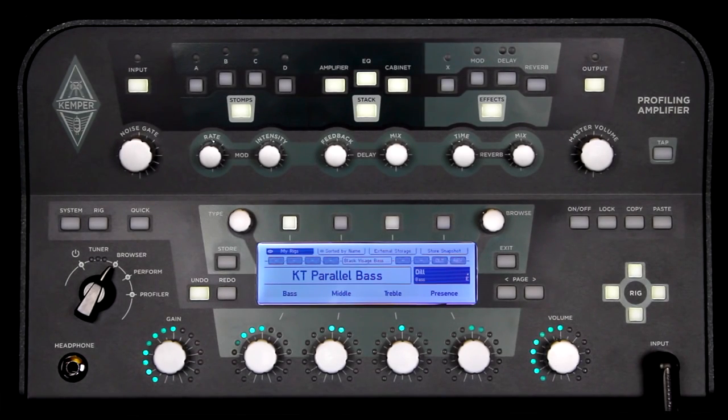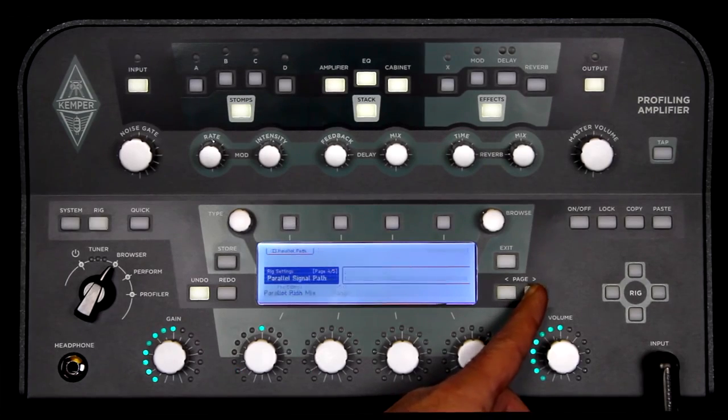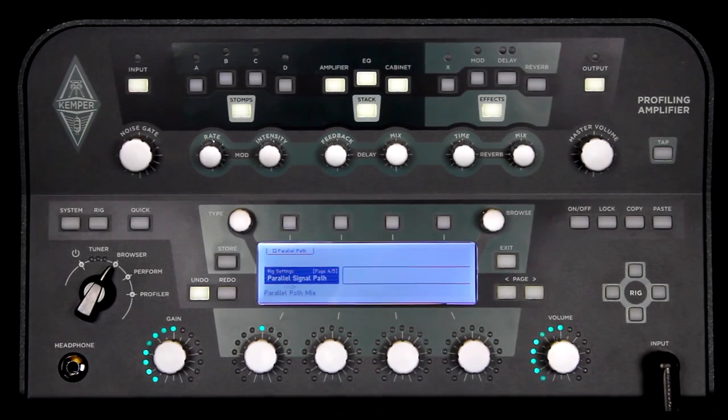To activate the parallel path option, you need to press the Rig button to enter the Rig menu, use the Page buttons to navigate to page 4, Parallel Signal Path, and use Soft Knob 1 to activate the parallel path function.